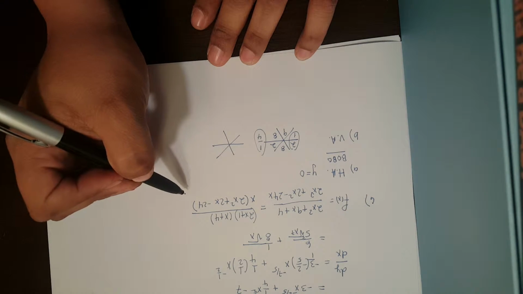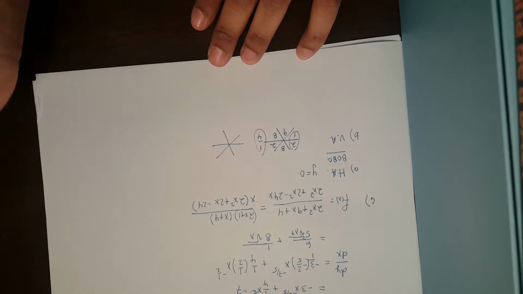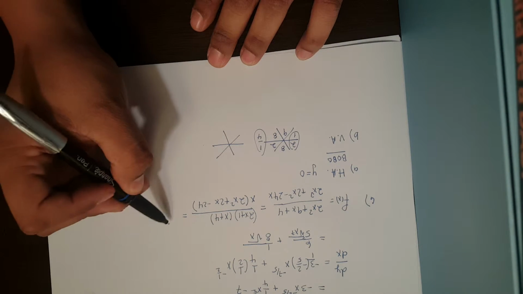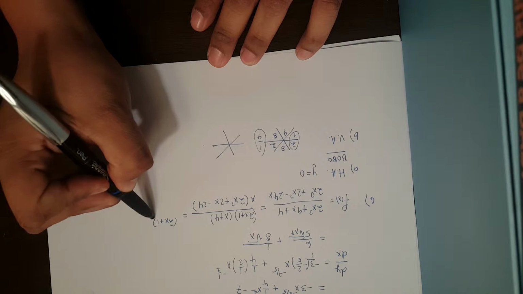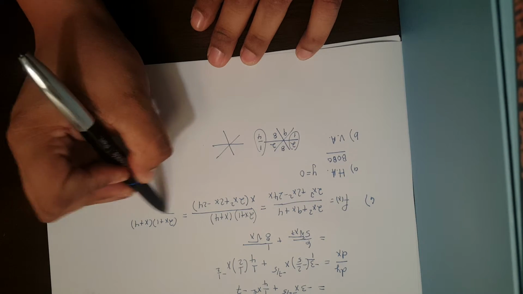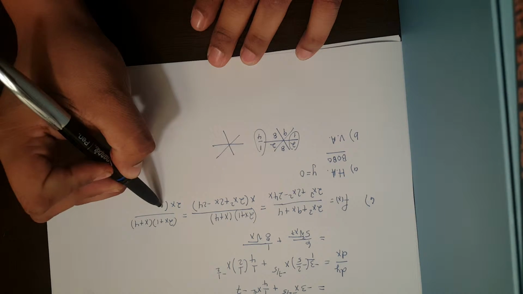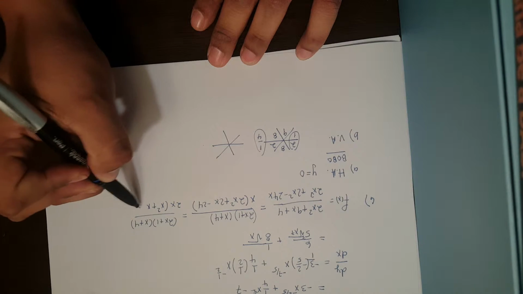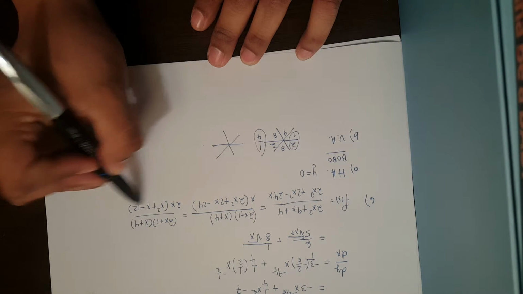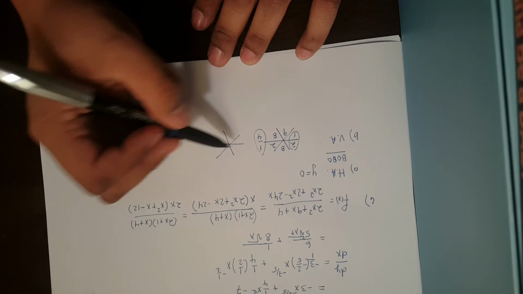You know what I also need to do is I also need to factor out a 2 as well. So I'm going to rewrite this top part. And it's going to be 2x times x squared plus x minus 12. So this is the one I'm going to be factoring out. And you don't really need to use the wheel method in this one.